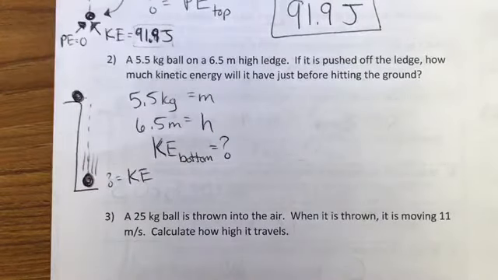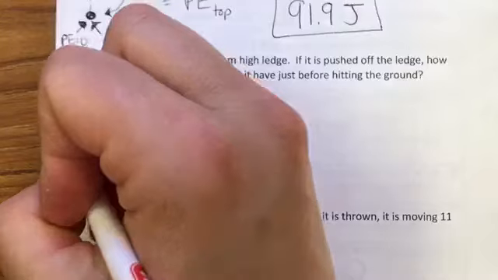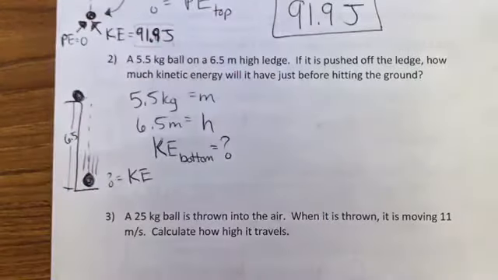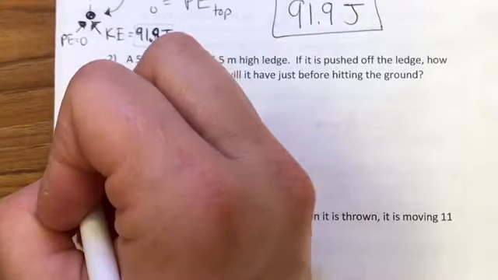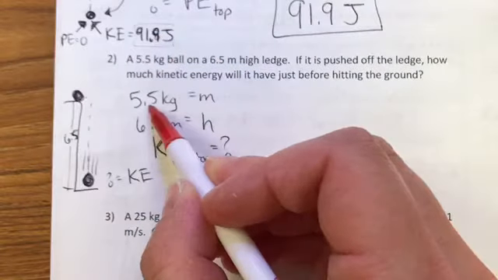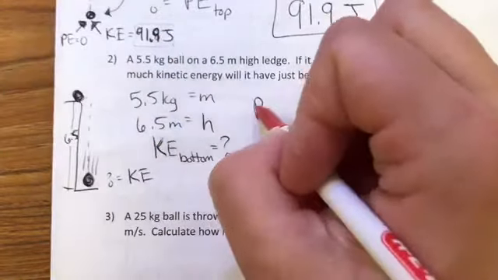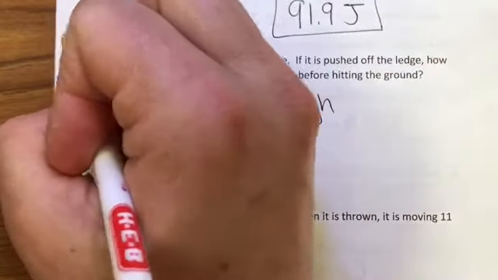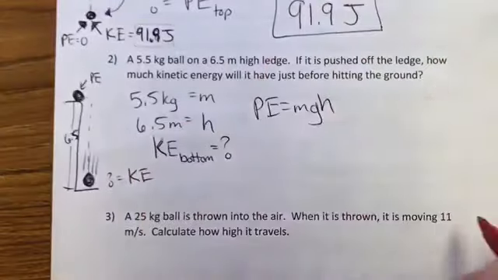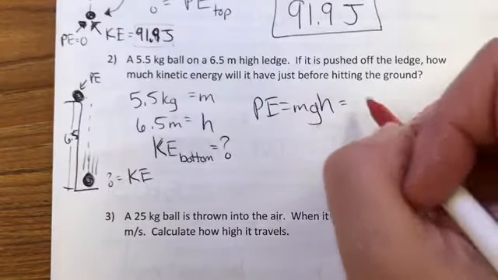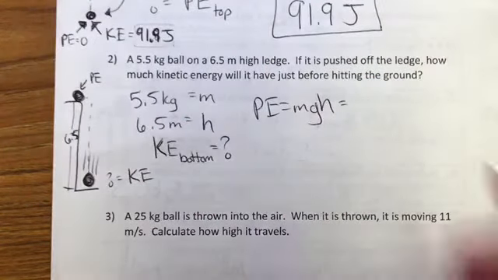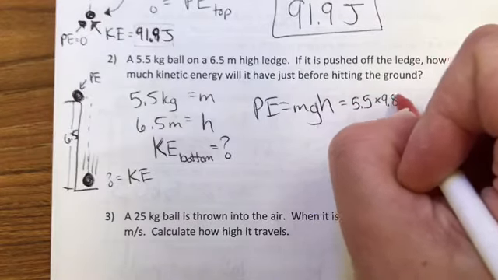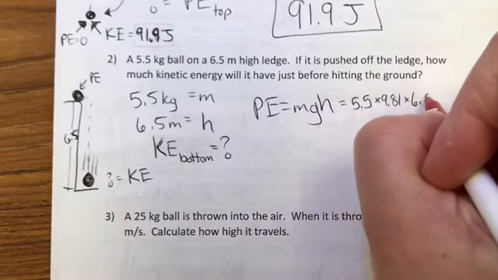Well, I know the height, 6.5 meters. I know the mass, 5.5 kilograms. I can solve for the potential energy at the top. Mass times gravity times height: 5.5 times 9.81 times 6.5.